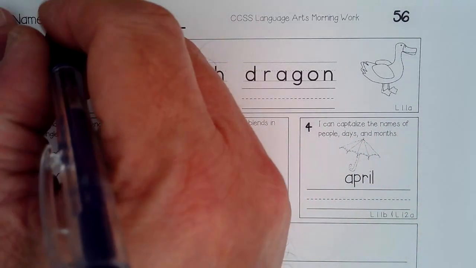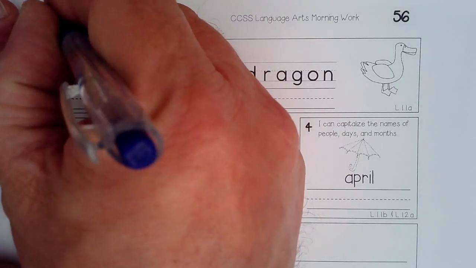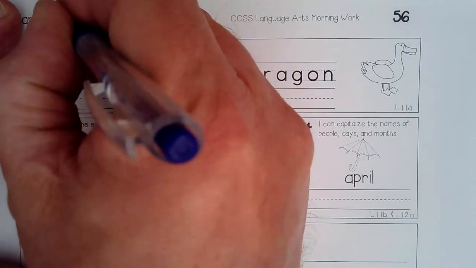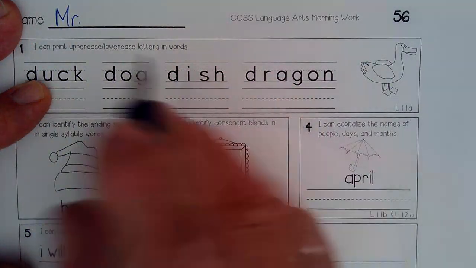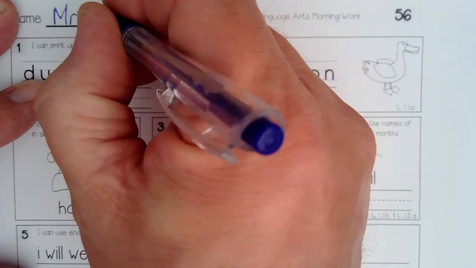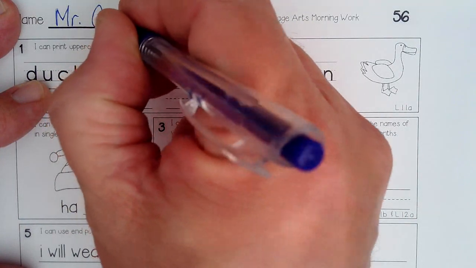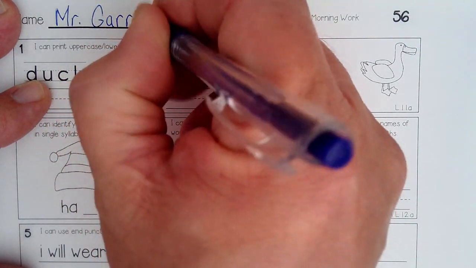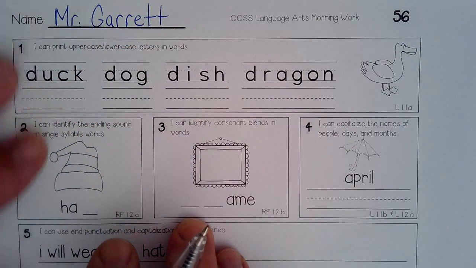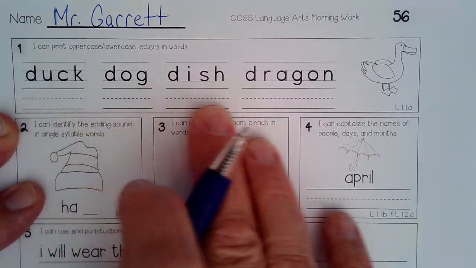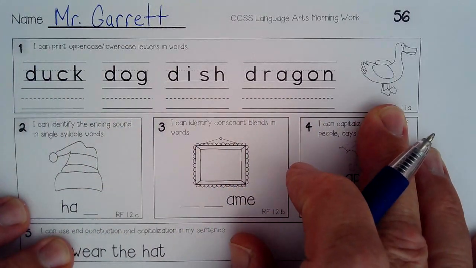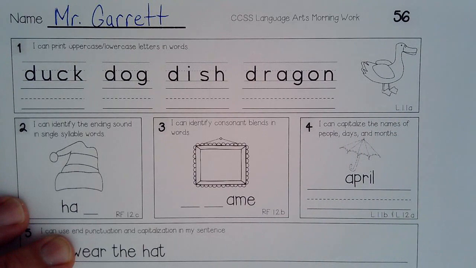All right, so I'm going to start with my capital M for Mr. and a period, that's an abbreviation. Mr. Capital G for Garrett. Mr. Garrett. And you'll notice that all of these letters, all of these words start with the D.